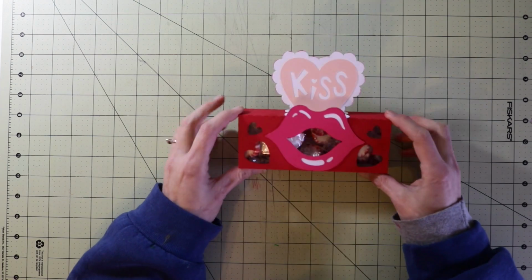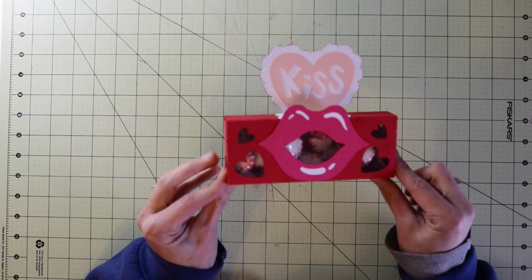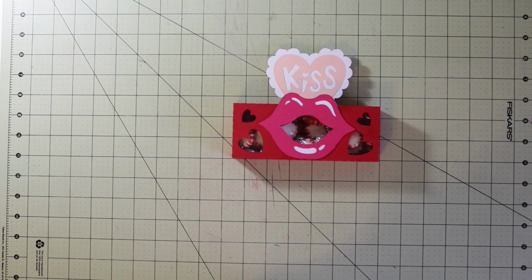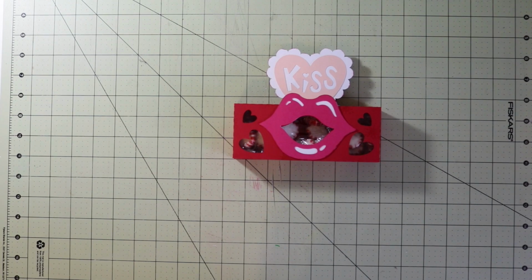Today we're going to make this really cute Valentine's box. This is from 3dsvg.com. Alright, let's go to the computer and we will get started.